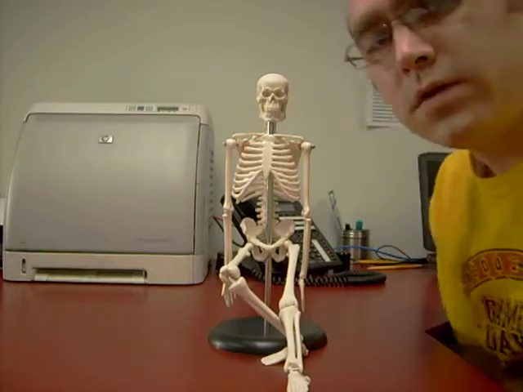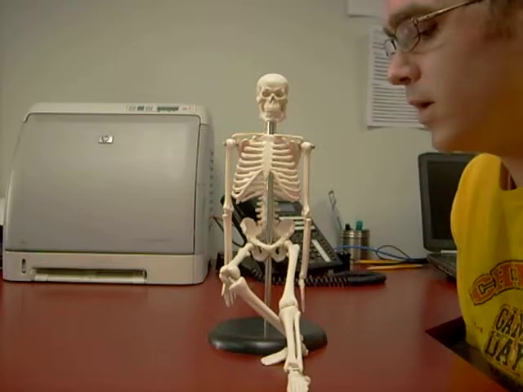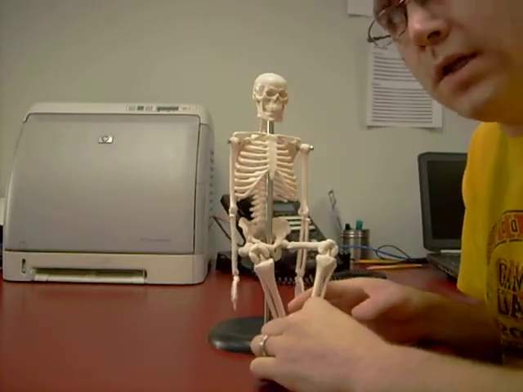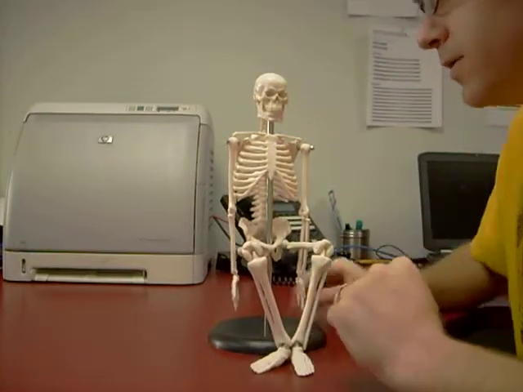Today we're going to go over the bones of the body. We're going to name them and point out which ones they are. We're going to start with the head bones and work our way down the skeleton.